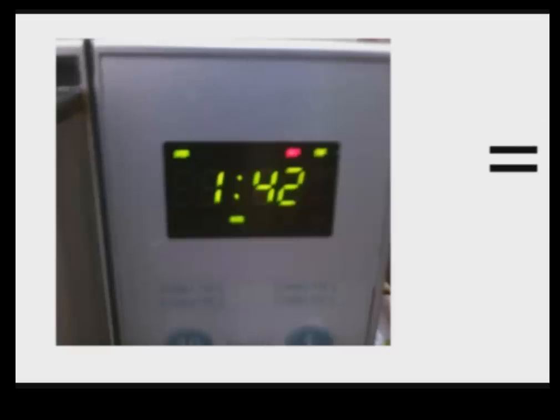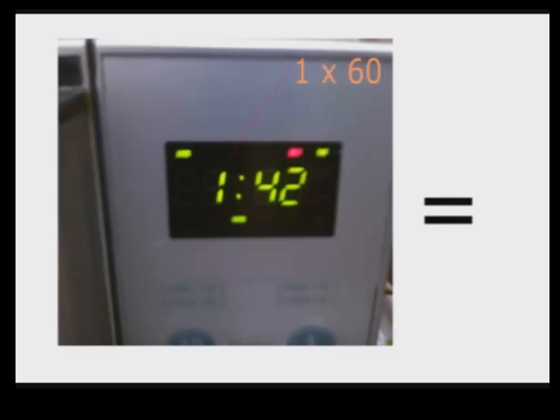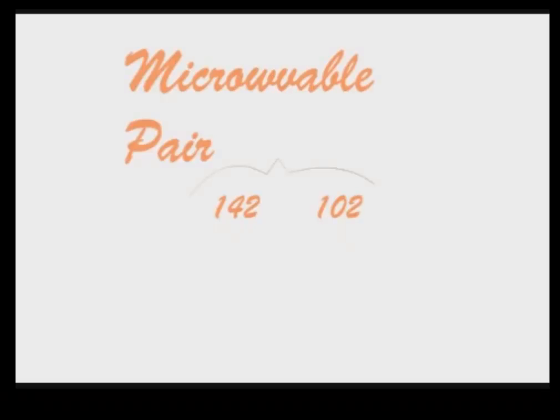If we take a look at the time, its face value, that is, its decimal representation, looks like the number 142. The time on the display can be converted into seconds by multiplying the minute digits by 60 and adding the seconds, thus giving us 102. These two numbers, 142 and 102, form a microwavable pair.